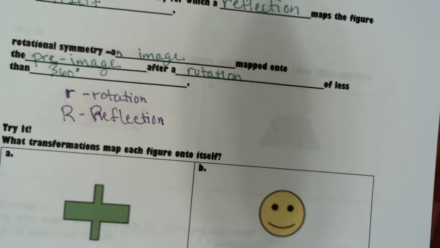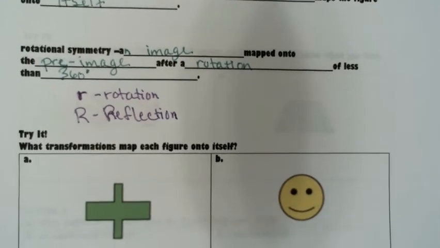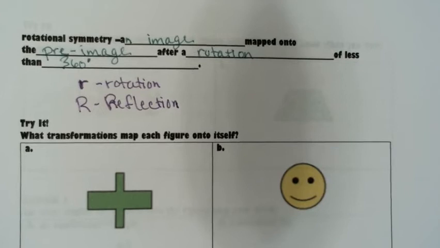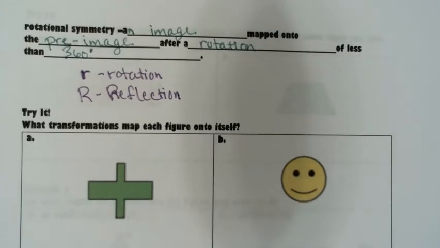Go ahead, pause your video and try it and see if you can locate ways to reflect or rotate these. 360 doesn't count, but to be able to create a mapping of itself. So you're looking for reflectional symmetry or rotational symmetry.